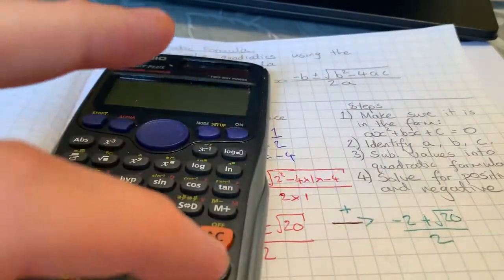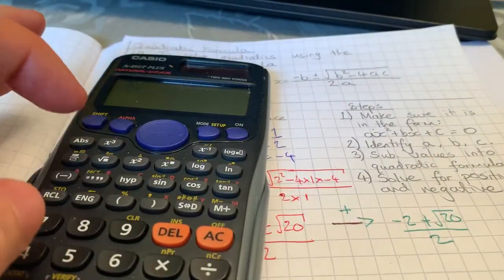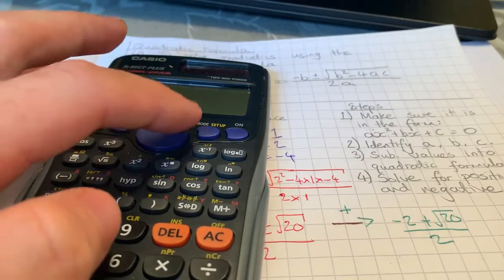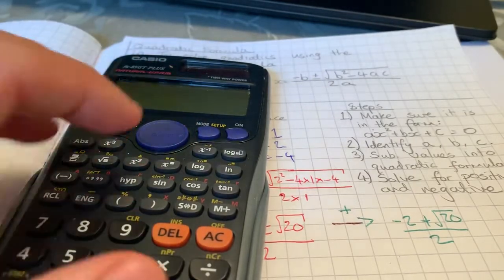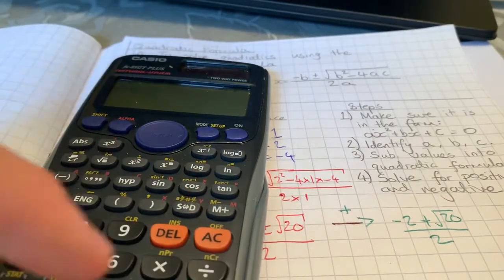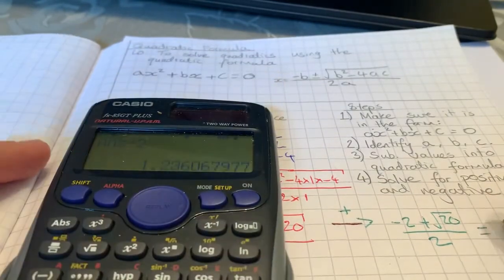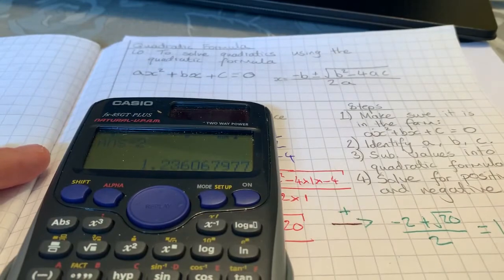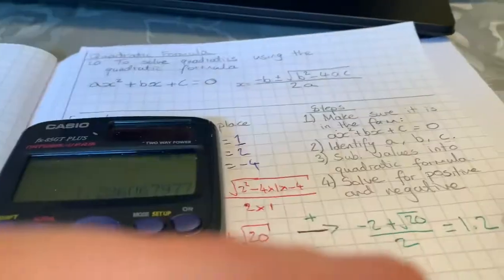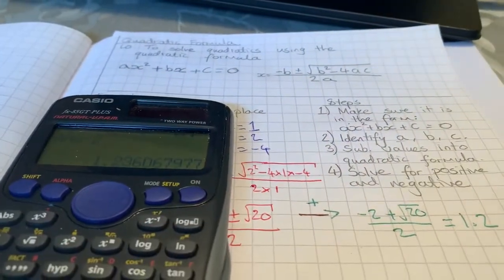You put that in your calculator, minus 2 plus square root 20, then equals and divide it all by 2. For that, I get 1.2. It's a long decimal, but 1 decimal place is what they asked for, so 1.2.